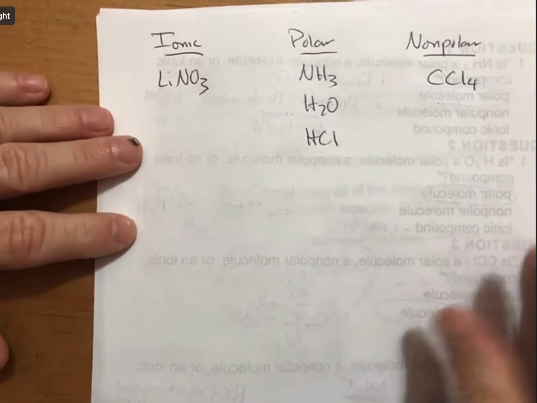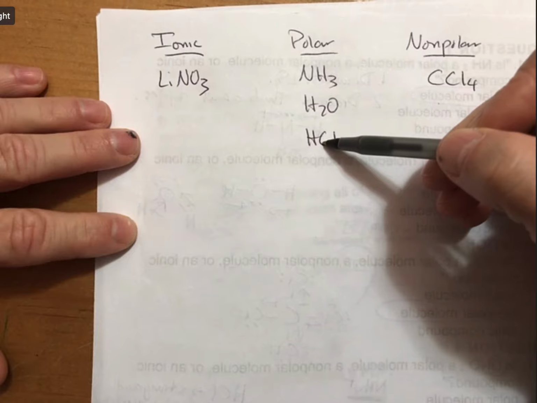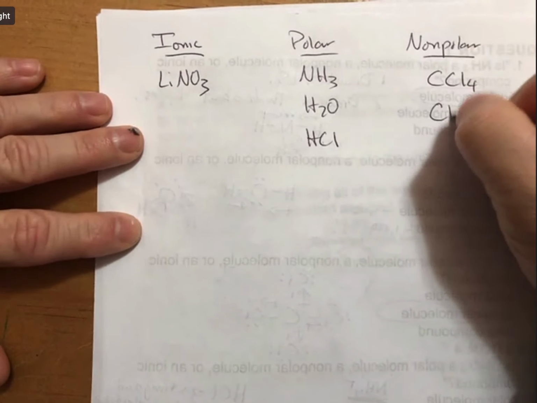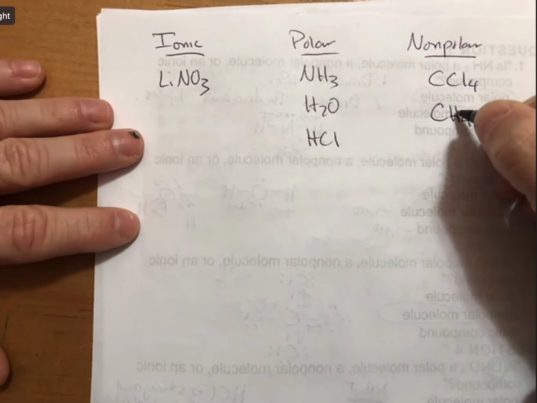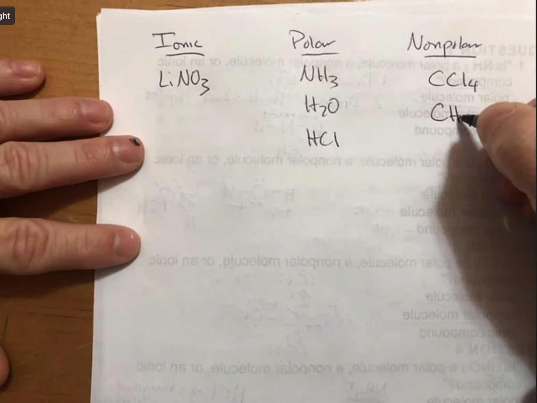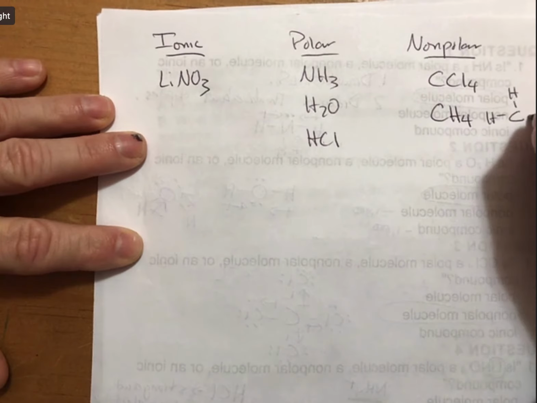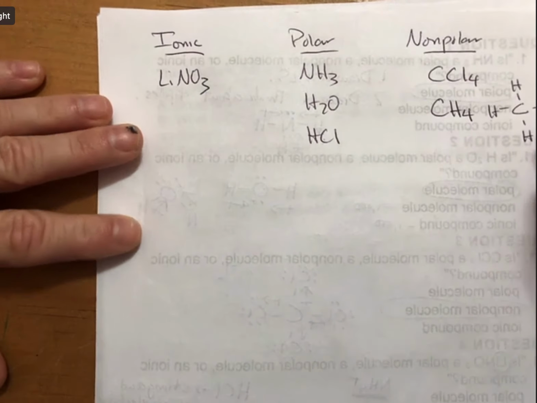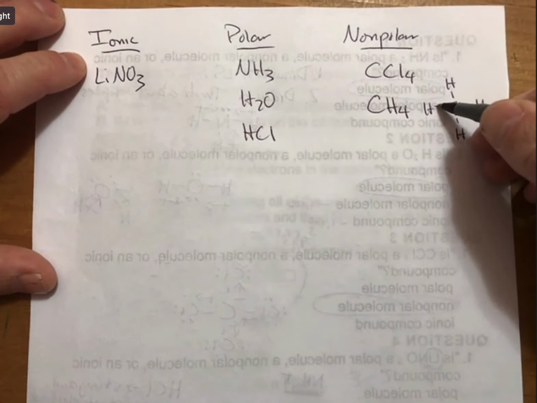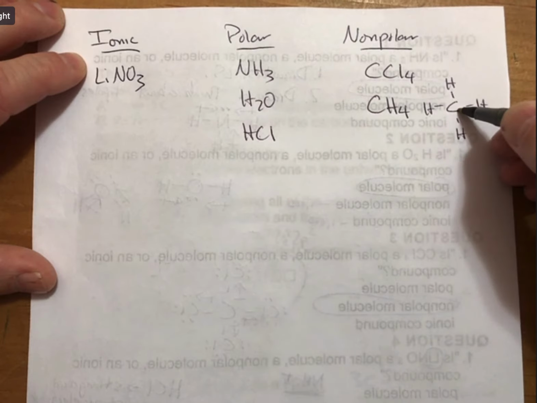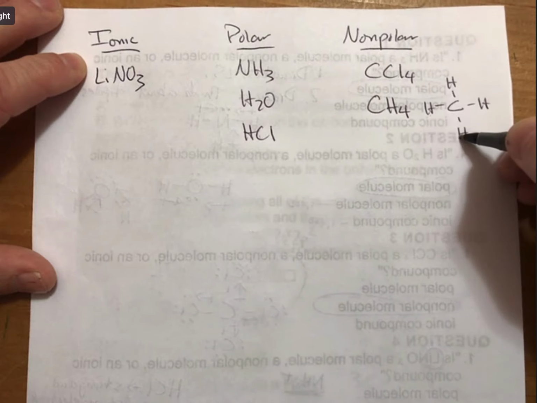Okay? And so you're starting to see that things with hydrogen in them tend to be polar. There are exceptions. CH4 is nonpolar, but that's because there are 4 hydrogens arranged symmetrically around carbon. So the dipole that exists between hydrogen and carbon cancels out because of all the equal dipoles around it.